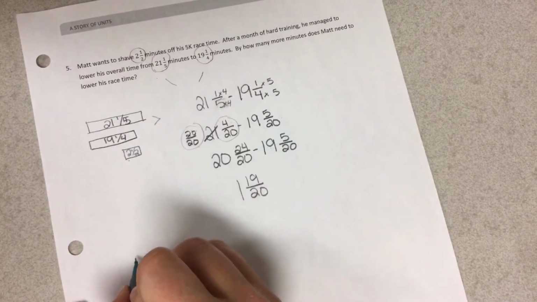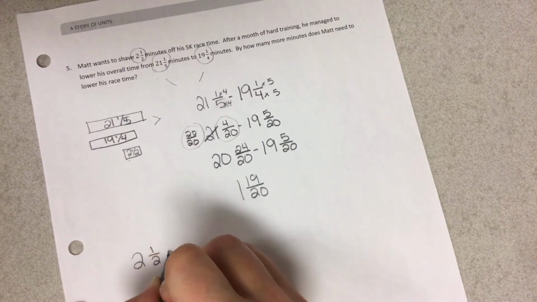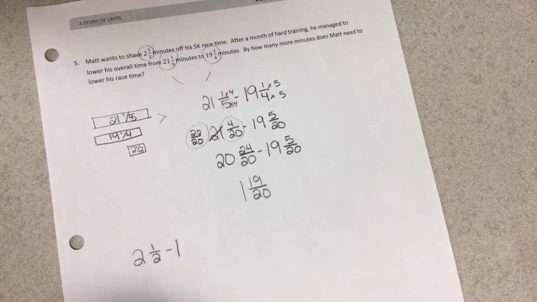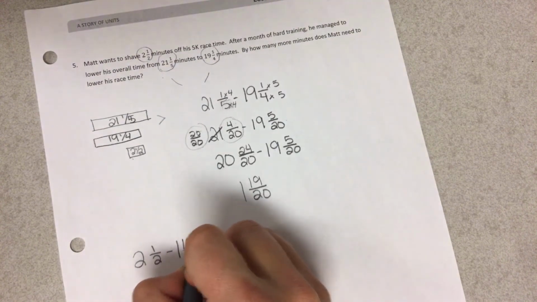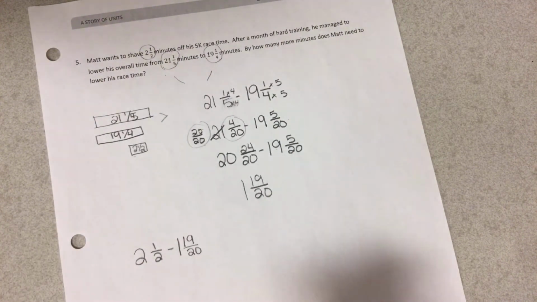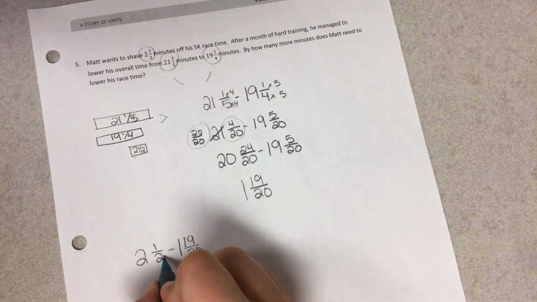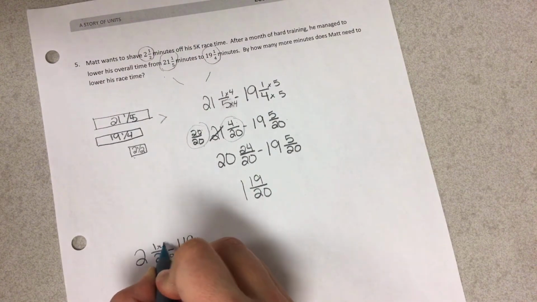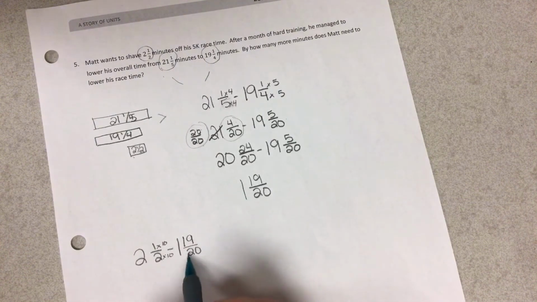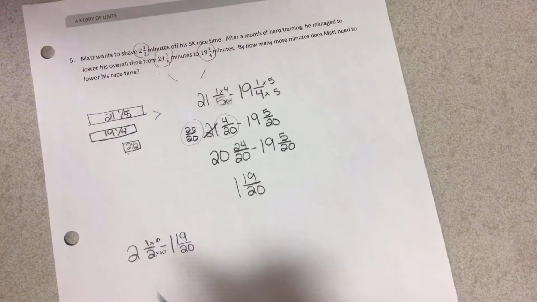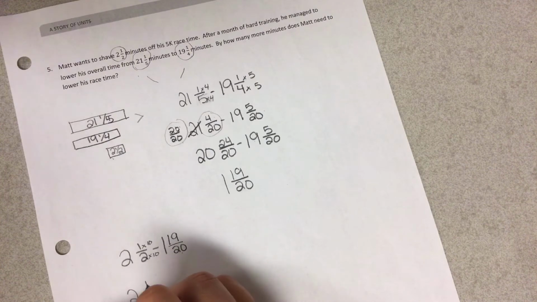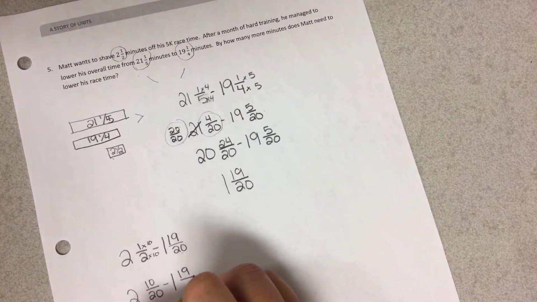So I'm going to take this 2.5 and figure out how much more he would need to shave off. So first of all, 20 is going to be my common denominator, okay? So I just need to multiply this fraction by 10 and this fraction by 10. I can leave this one alone because I'm just going to meet this one right there, okay? So I'm going to get 2 10/20 minus 1 19/20.